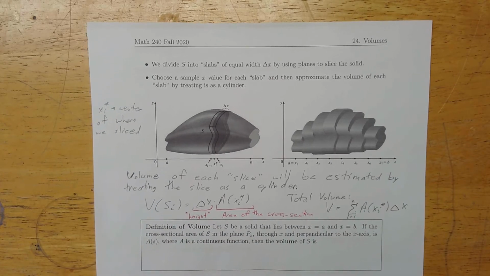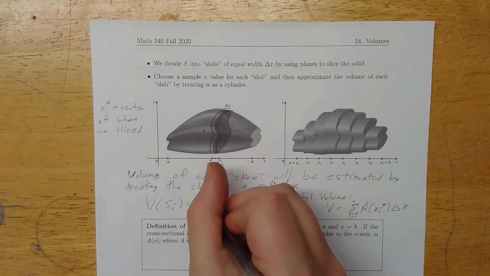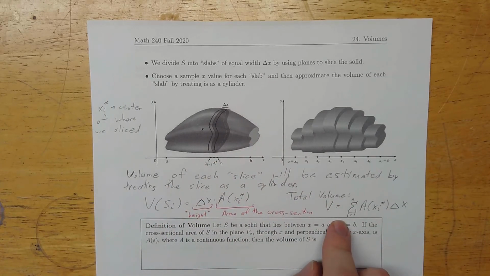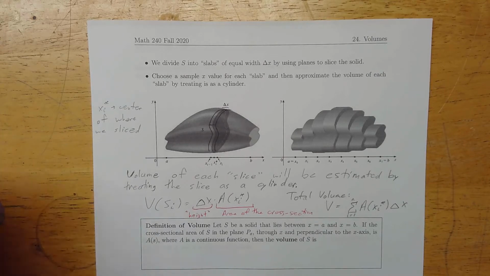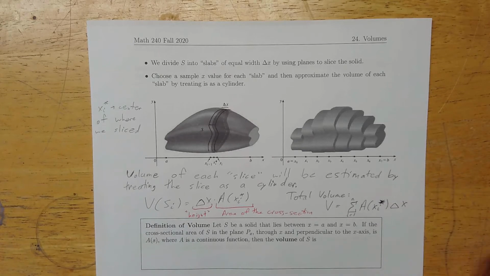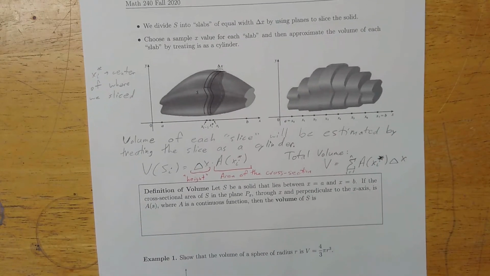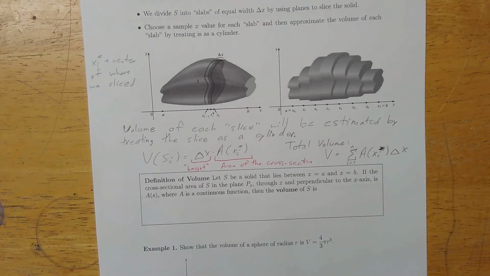Well, wait a minute. When we were trying to do that with our Riemann sums, what we found is that if we wanted to take more of these rectangles, or in this case slices, we should get a more accurate picture of what the area, or in this case volume, is going to be. And in fact, if we take an infinite amount of them, then we should be able to get the exact area, or in this case, volume. So here's our definition for volume.